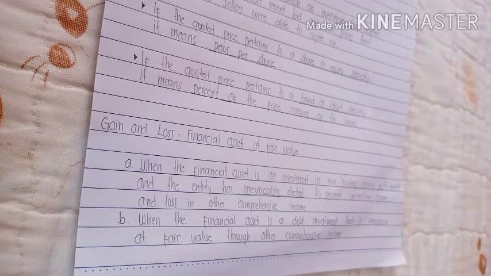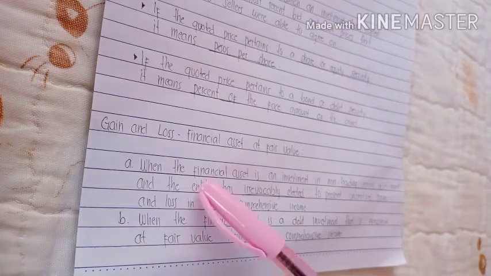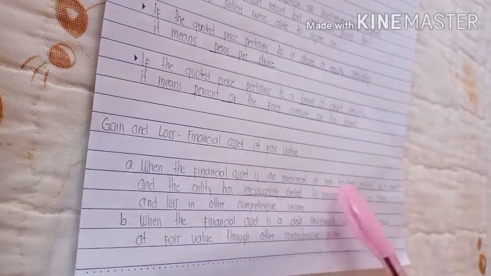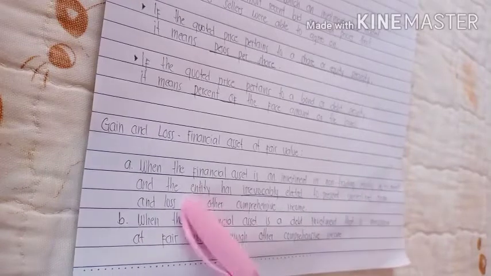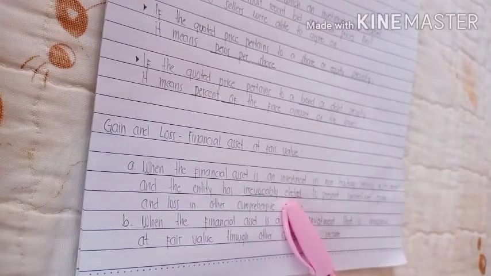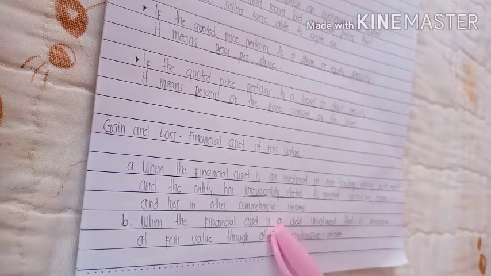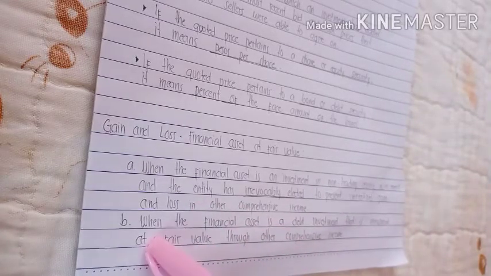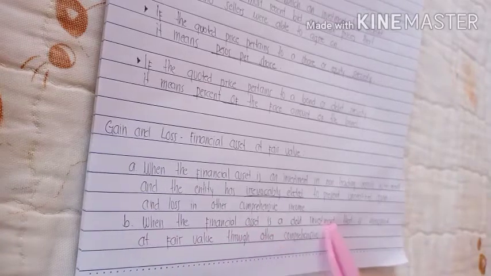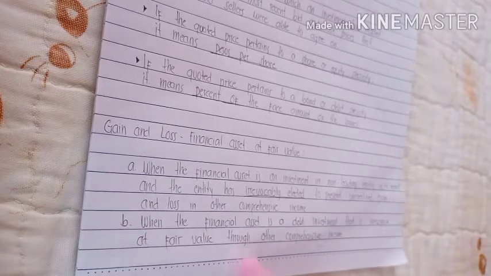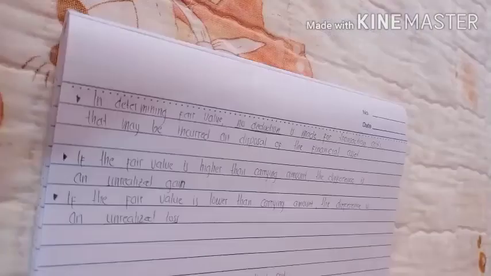Gain and loss, financial asset at fair value. According to PFRS 9, gain and loss on financial asset measured at fair value shall be presented in profit or loss, except when the financial asset is investment in non-trading equity instrument and the entity has irrevocably elected to present unrealized gain and loss in other comprehensive income. And second, when the financial asset is a debt investment that is measured at fair value through other comprehensive income.